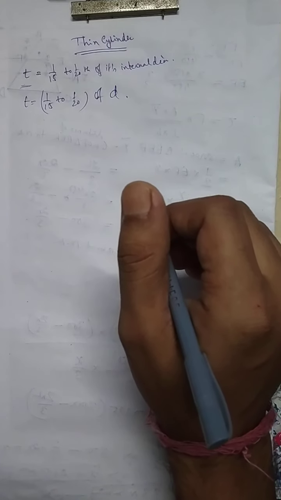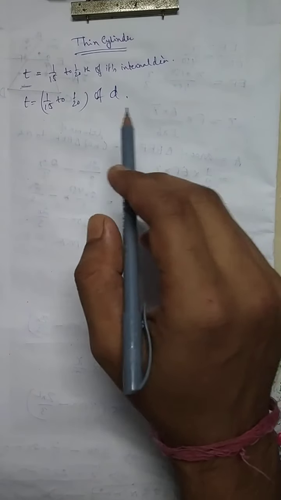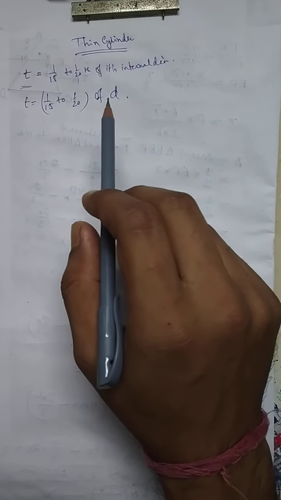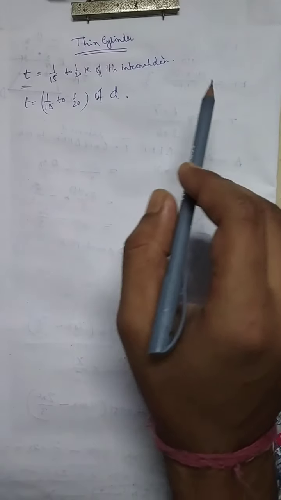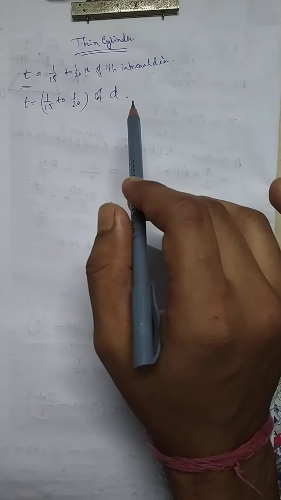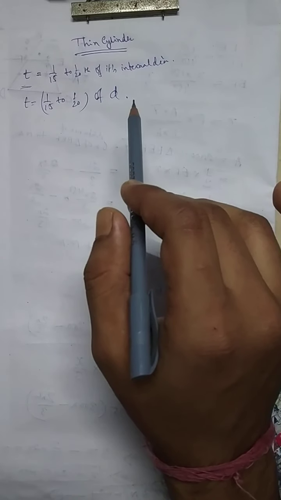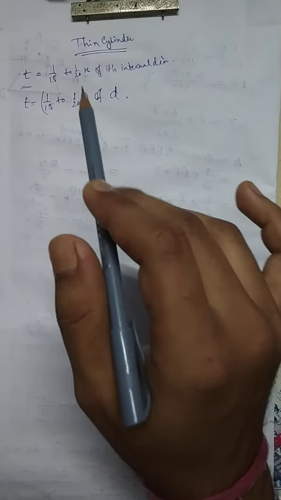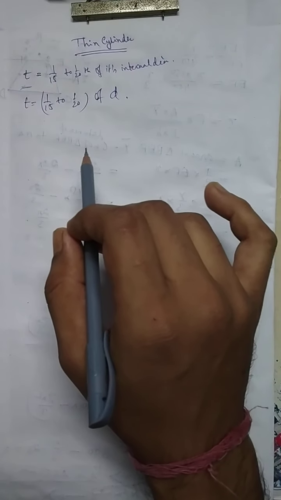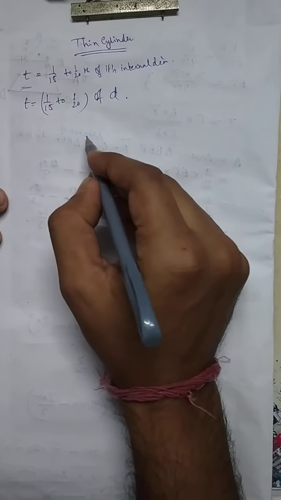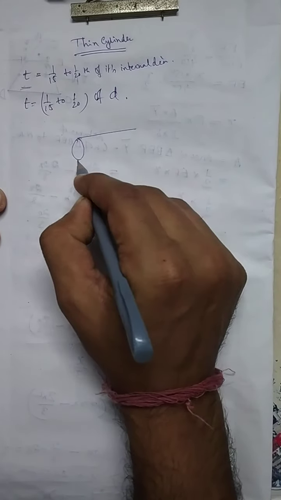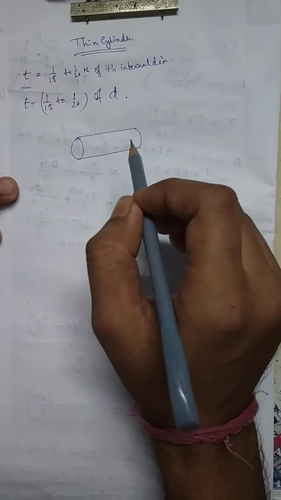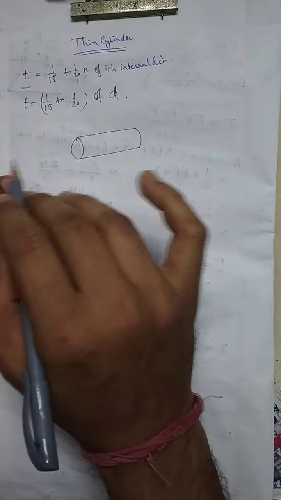Okay, so normally these thin cylinders or thin spheres are used as pressure vessels. Some type of liquid or fluid is held inside, and there is some internal pressure of the fluid, and the cylinder material is resisting the fluid pressure. Okay, so if we consider a cylinder with a fluid inside it, there are two ways the cylinder may fail.